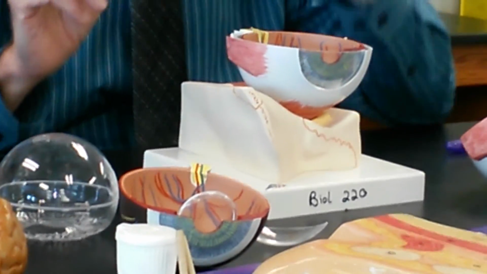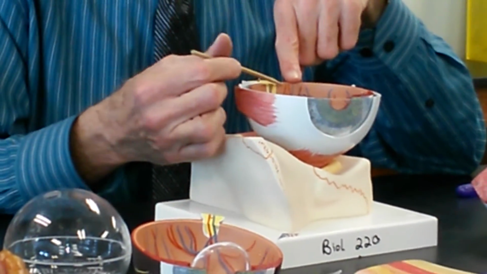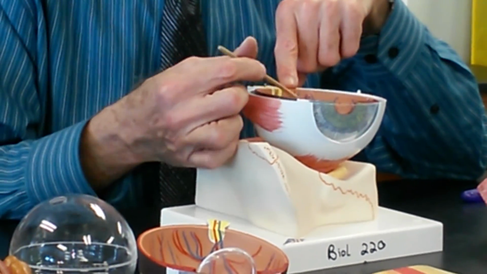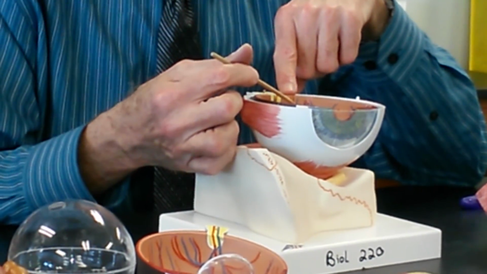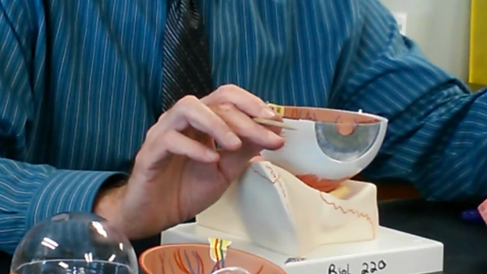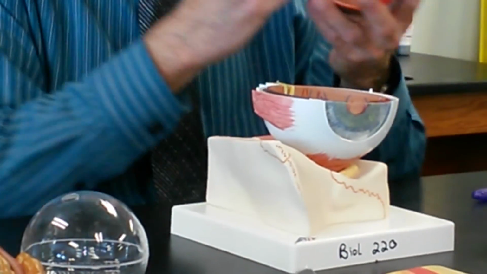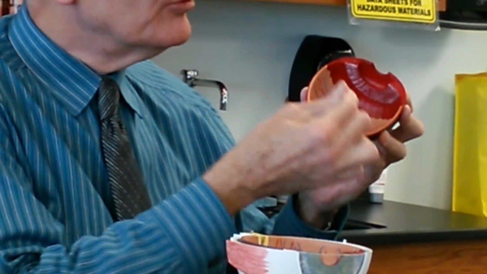Here's another important thing to know. Immediately lateral to the blind spot, again, this model doesn't show it, is where we have a structure called the central fovea. That's a high density of cone cells, just cone cells. As we move away in any direction from the central fovea, cone cell numbers gradually decline, rod cell numbers gradually increase. So as we get farther and farther out from that central fovea, fewer and fewer cones, more and more rods.